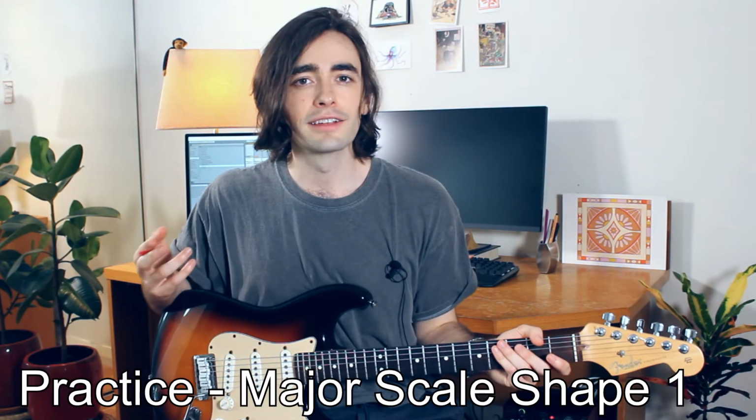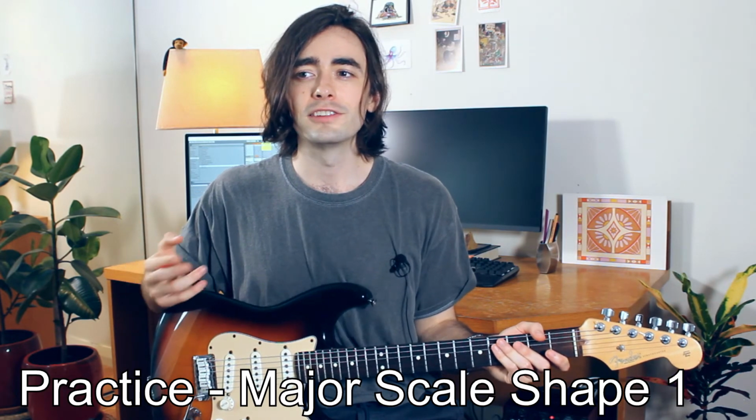Just practice this. You can try starting from different root notes, just going up and down the scale shape, singing the interval names and making that connection between the pitch you perceive on your guitar and the note you're producing with your voice. So we're going to sing the whole interval now. Can you imagine in your head what that interval note is going to be, and then sing it and then play it on the guitar, and then test how close you were?